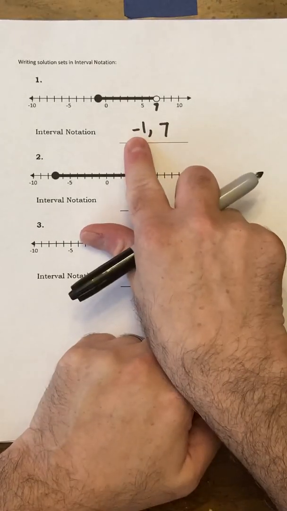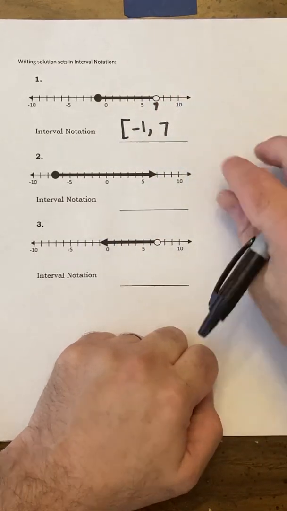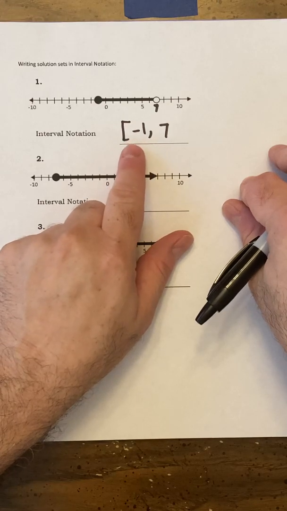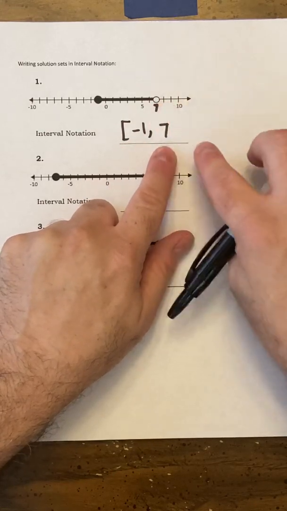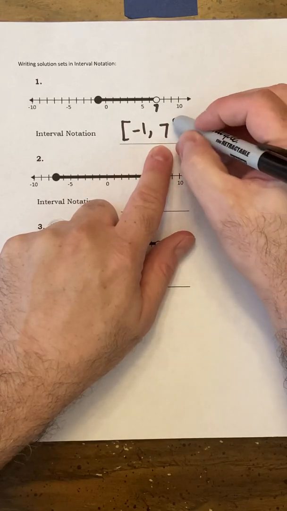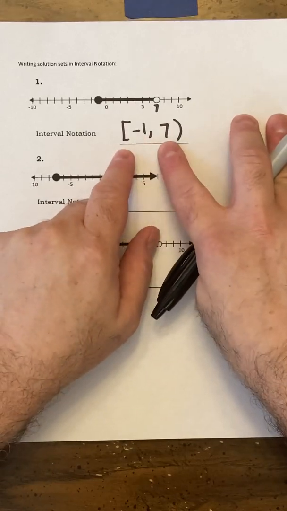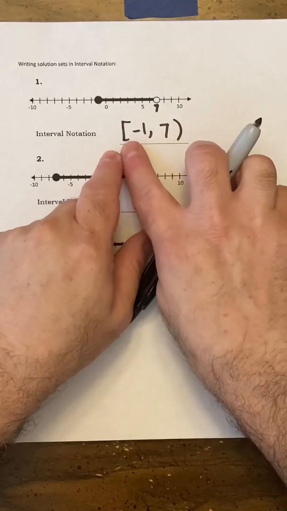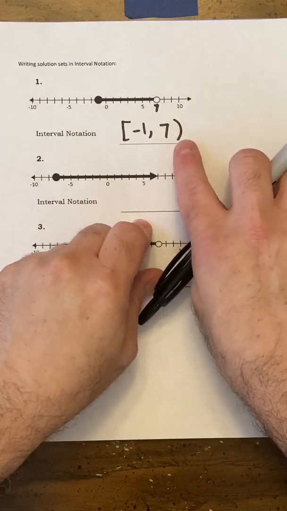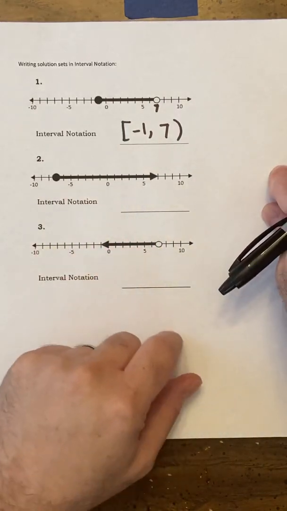And if a value is included, we're going to use a square bracket like this to indicate that -1 is also included in the solution. And 7 is not included, so we won't put a square bracket on this side. We'll include a parenthesis on this side, meaning everything from -1 to 7 is included. -1 is included because of the square bracket, and 7 is not included because of the parenthesis, the round bracket, okay? Let's take a look at this example.